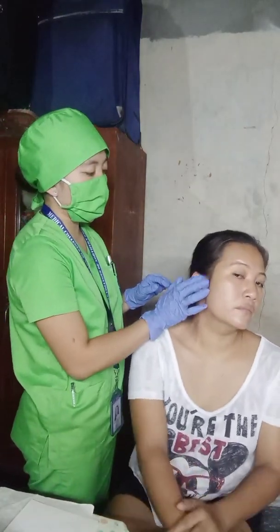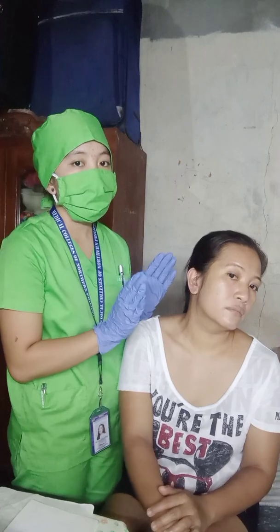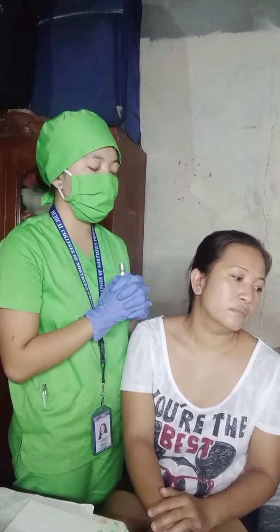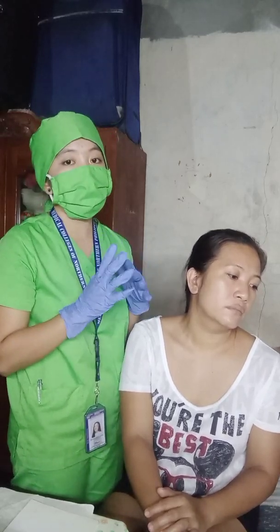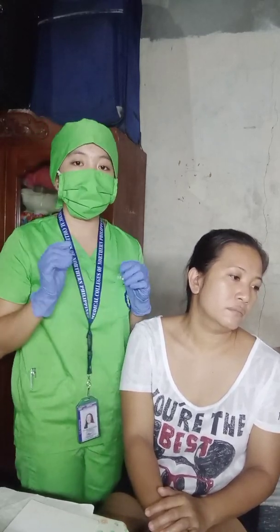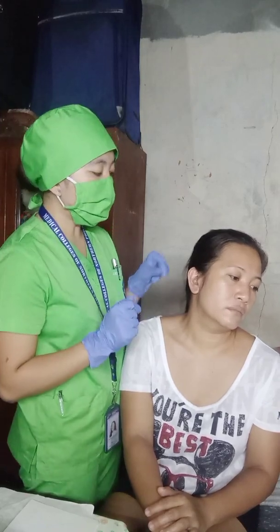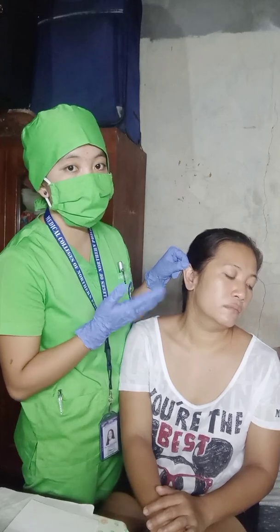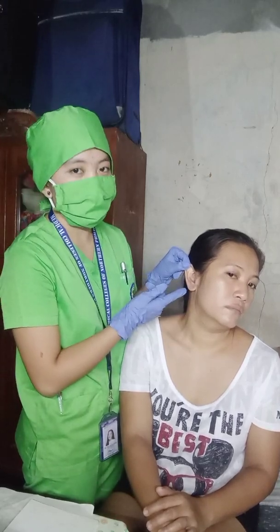We will inspect the ear canal of the patient for any presence of discharges, cerumen, and the color as well. We will also inspect for any foreign bodies that are present there. So in doing that for adults, we will pull the pinna of the patient upward so that we could straighten the ear canal of the patient.